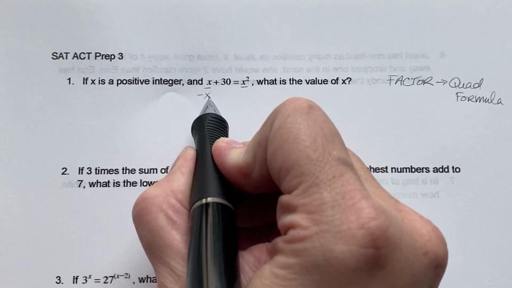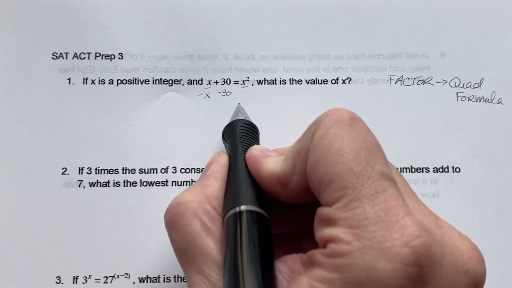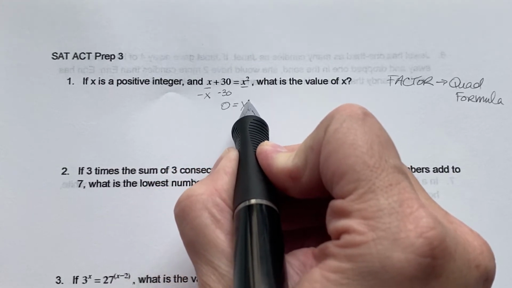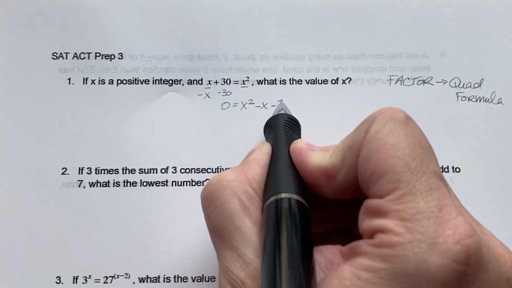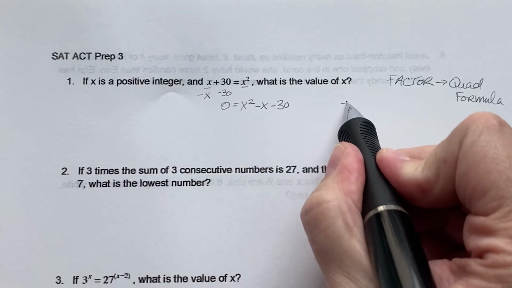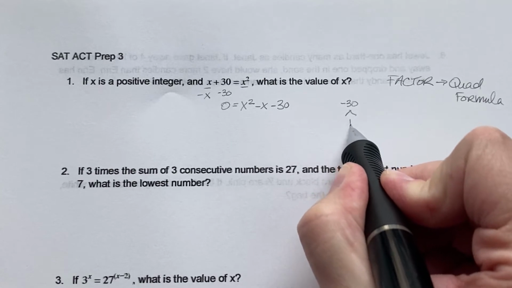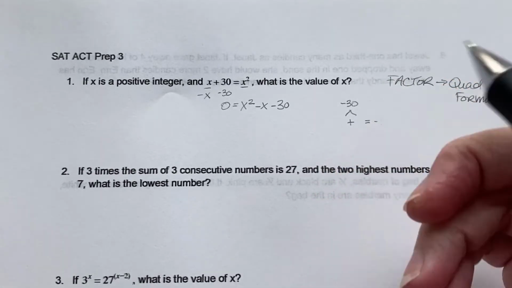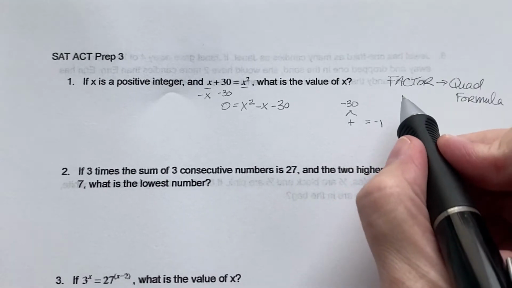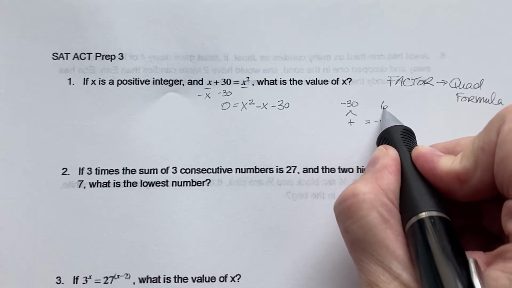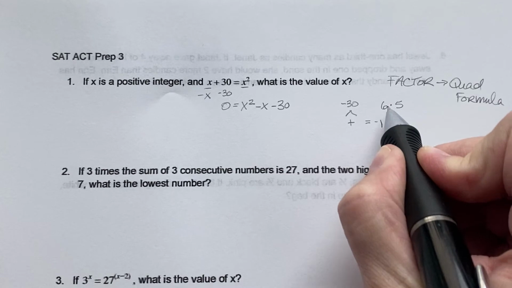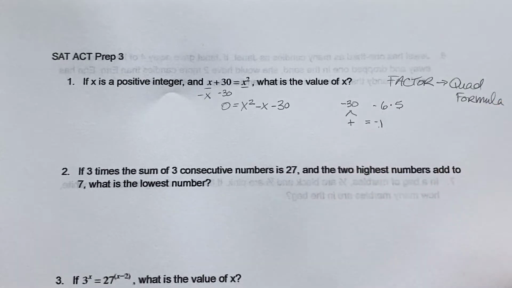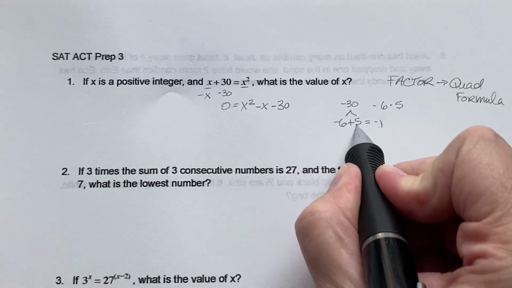So I'm going to subtract the x over and subtract the 30 over. So we get 0 equals x squared minus x minus 30. So what are factors of negative 30 that add to negative 1? Okay, so that's going to be 6 times 5. And then to make the 1 negative, it'll be negative 6. So negative 6 and 5.